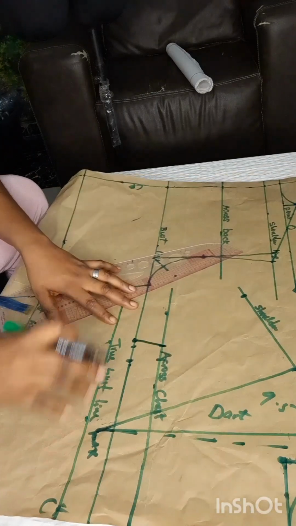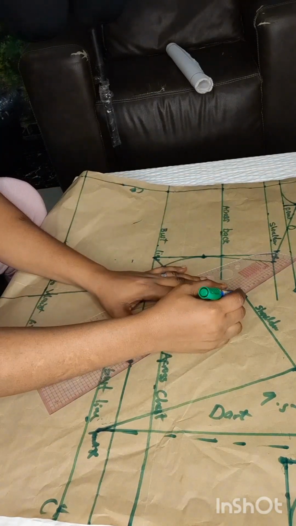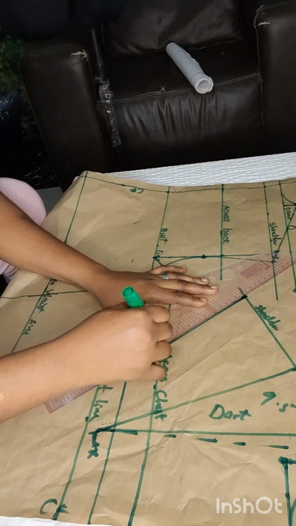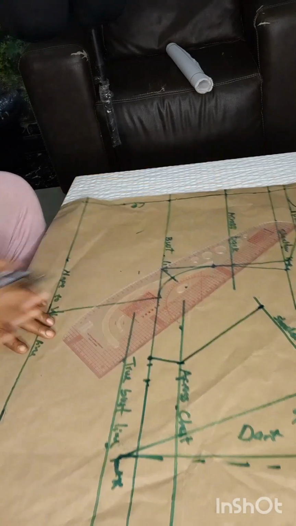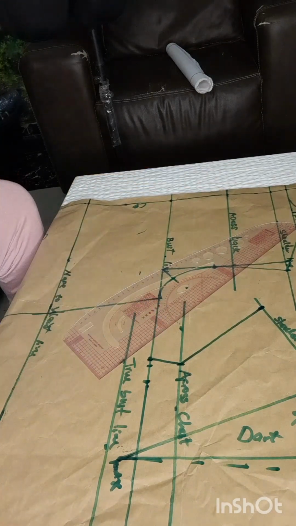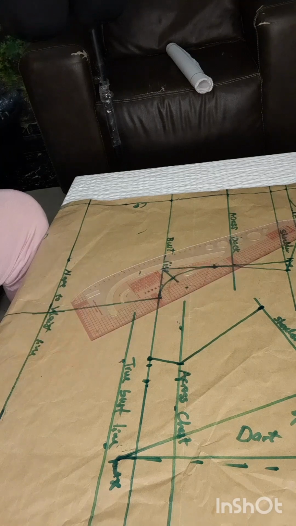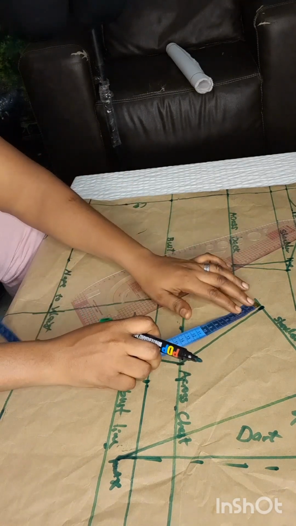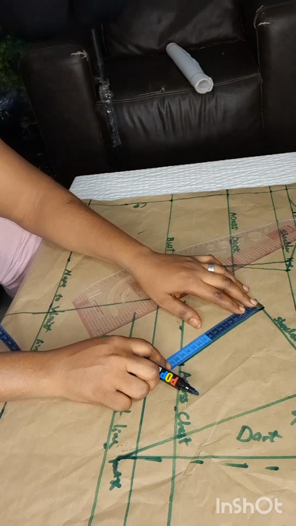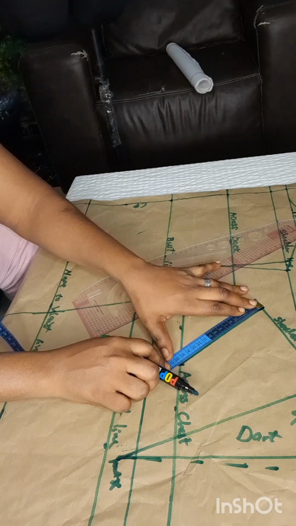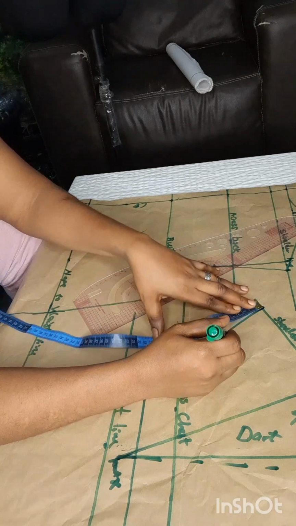Now I hope you can see me. I've connected. Now I need to bring down my shoulder tip to my cross chest line. I hope you can see it very well. Now I need to get the measurement from my shoulder tip to my cross chest line. I have 16 cm. I need to get the midpoint, which will give me 8 cm.